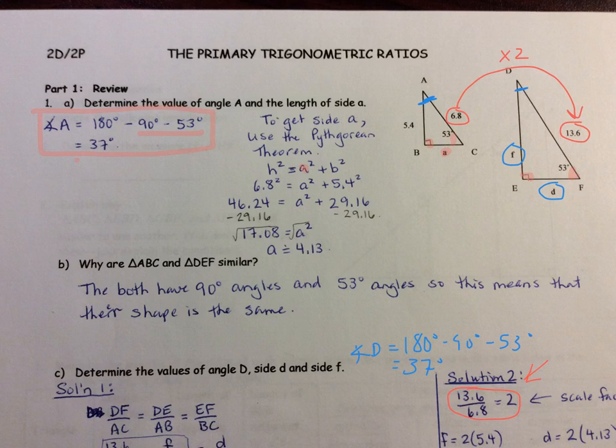That's my scale factor. That means if I want to find side F, it corresponds to the 5.4. So I would take the 5.4 and times it by the scale factor, which is 2, and I would get that side F. And likewise, I know that my A value is the 4.13, so I could times it by 2 to get the value of side D. So that's the easy solution for coming up with side D and side F. On the next slide, I'm going to show you the proportional solution, solution number 1 that I have written here, just to review that because we will eventually be needing to work with the proportionalities.